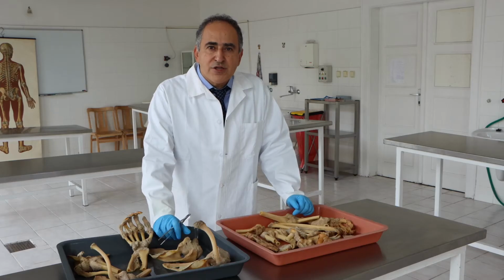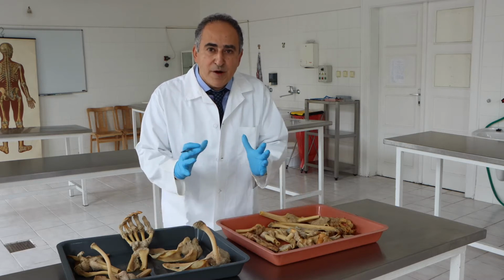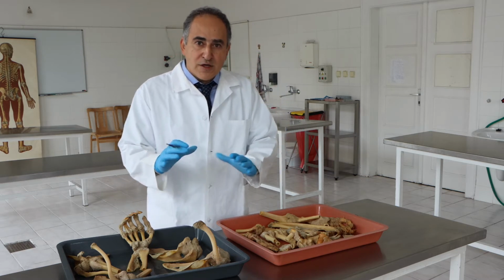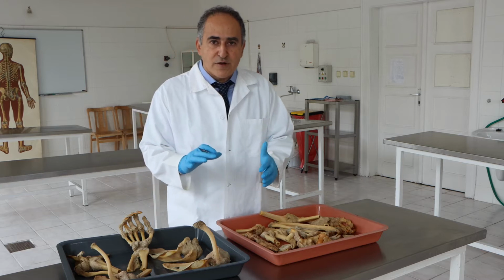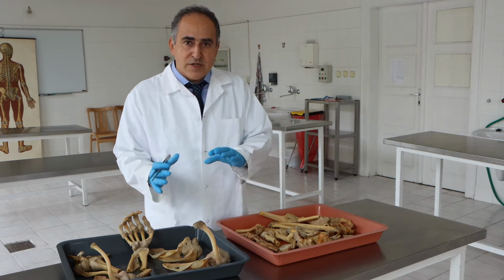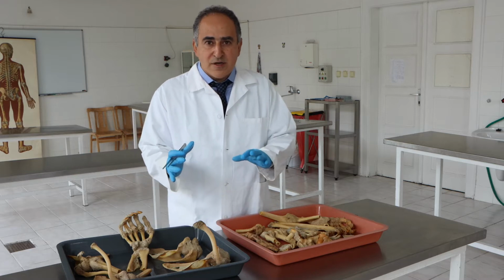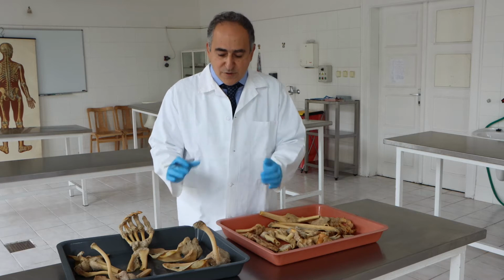Another classification of the joints is according to the shape of the articular facet. One classification was according to the type of the joint, whether it is simple or compound, that we explained. Another classification is according to the shape of the articular facet.